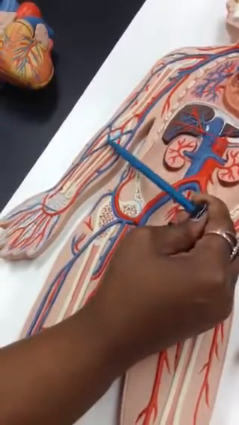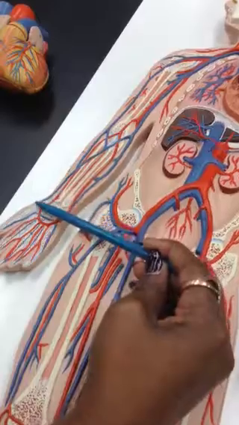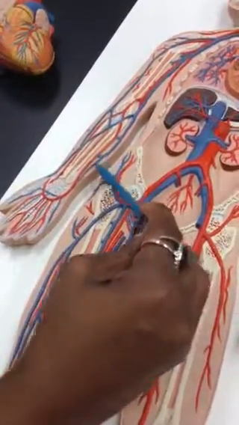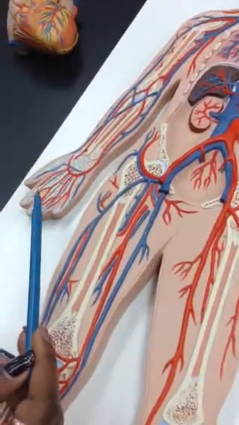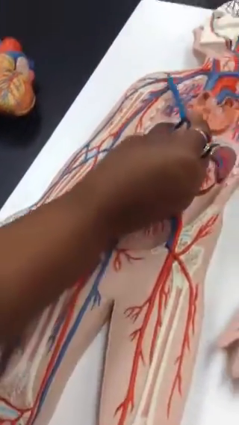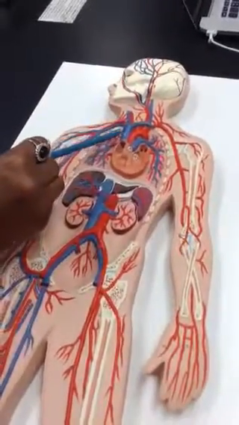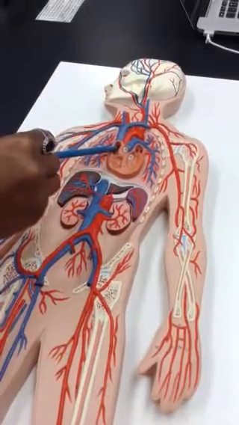It then continues down on the thumb side, just like the artery did, as radial vein, and on the pinky side as ulnar vein. So this is how all the deoxygenated blood from the arms, head, all drained by way of the superior vena cava into the right atrium.